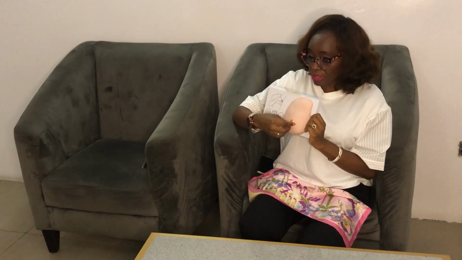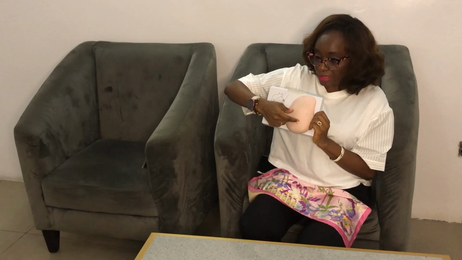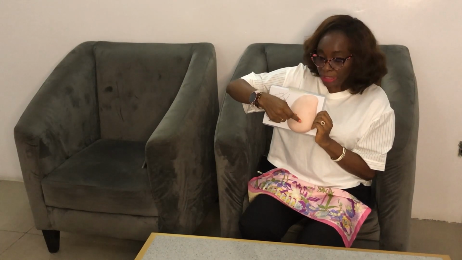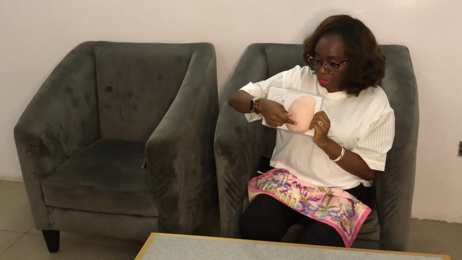If you have an inverted nipple. A normal nipple is the one that is out like this. Some people, their nipple is inside like this. So they have a little challenge when they have babies. If your nipple is inside, normally you know it's inside. But if your nipple is outside and then suddenly it's going inside, there's something wrong. So those are the things we're looking at, okay?